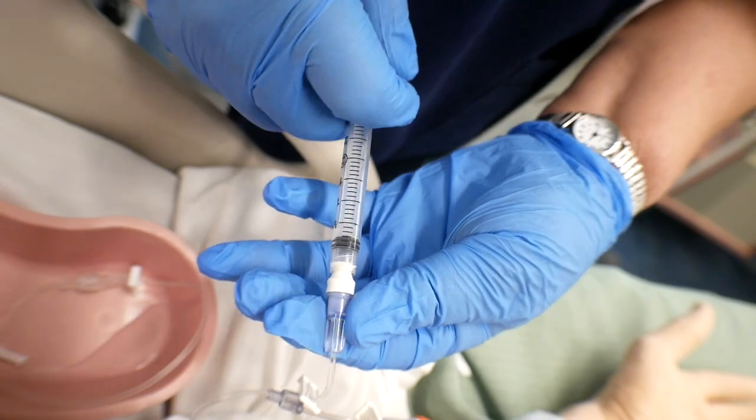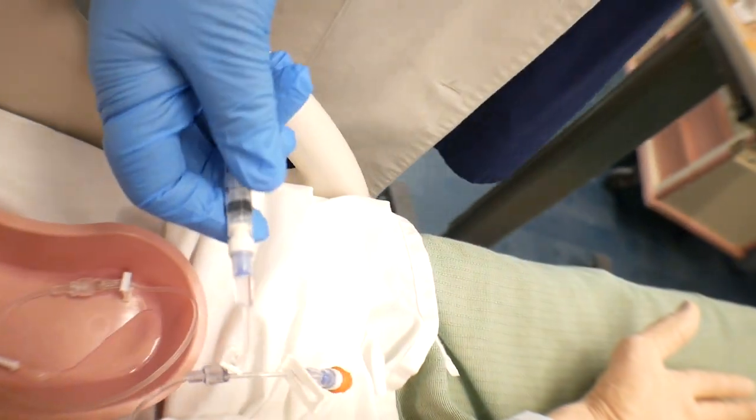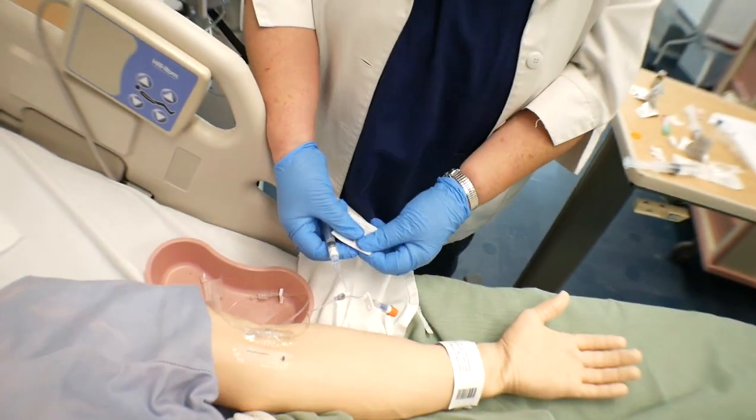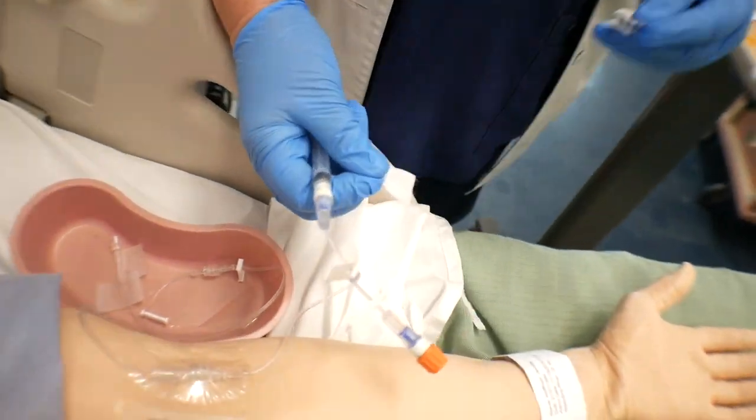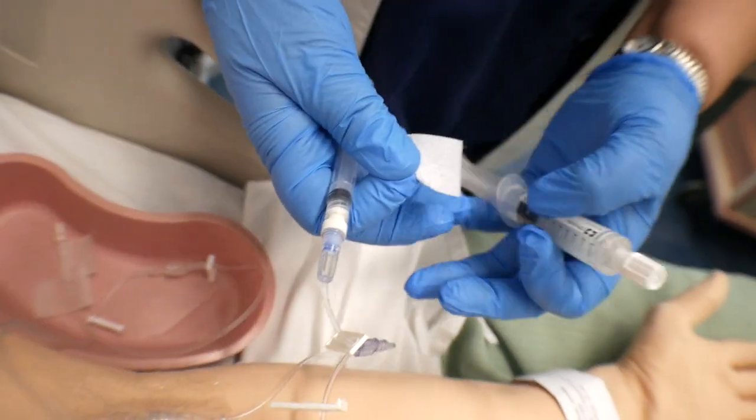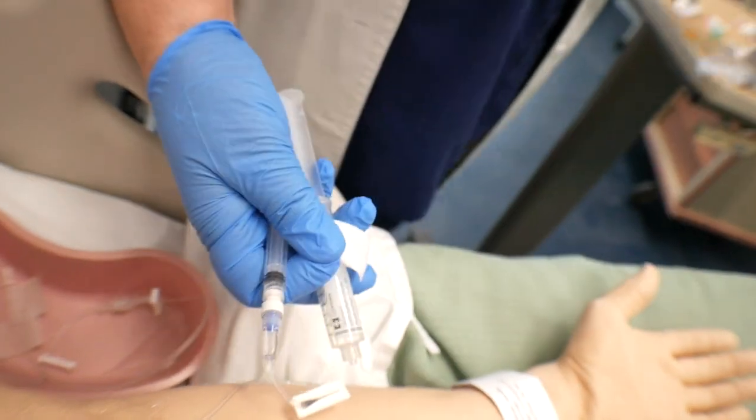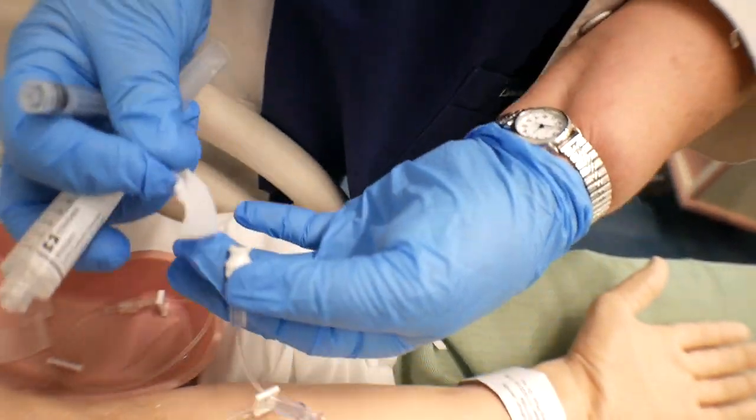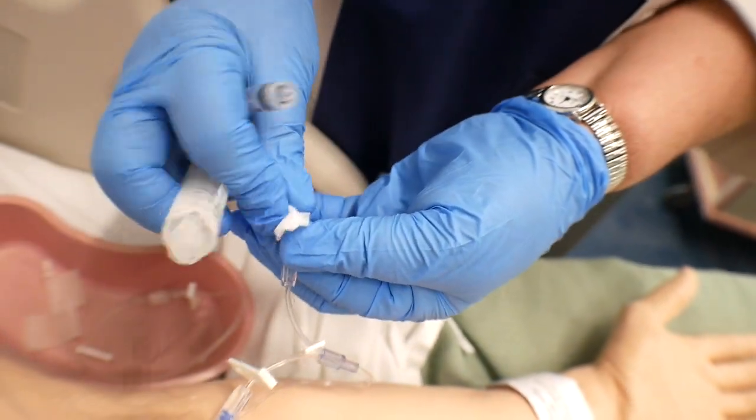So I almost got it exactly. So I'm going to take this off. So it still has a little bit of medication in the line. So I need to take this syringe off, put my new one on. So I'm going to clean it again in between.